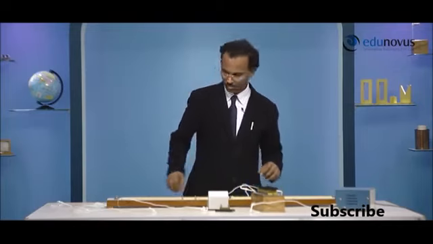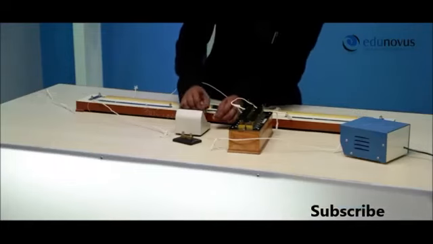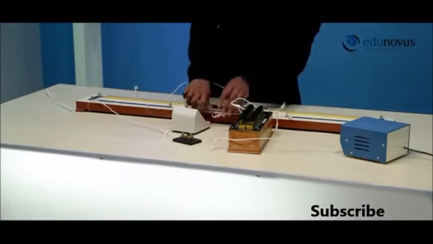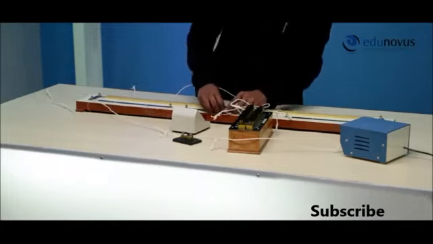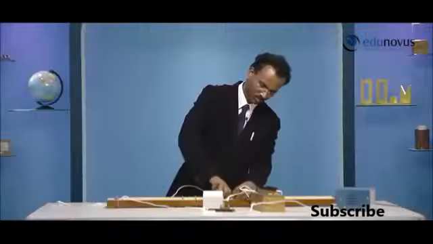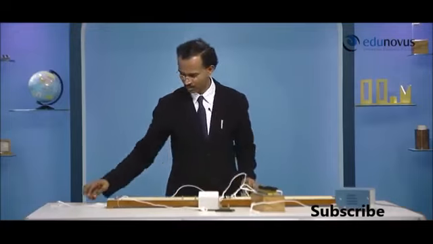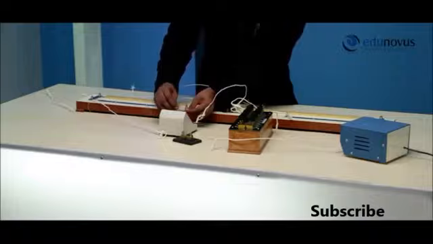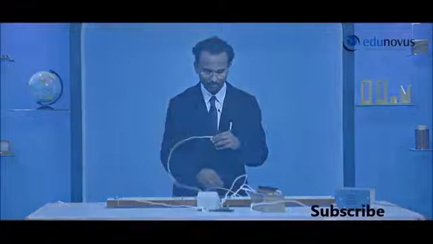Now to find out the null point, I need to connect the galvanometer to the circuit. From the positive of the galvanometer, I will connect it to the middle strip. For a galvanometer, it doesn't really matter because current can flow through either way, from positive to negative or negative to positive. It's just going to deflect in the direction of the current. So the negative of the galvanometer I am connecting to the jockey.